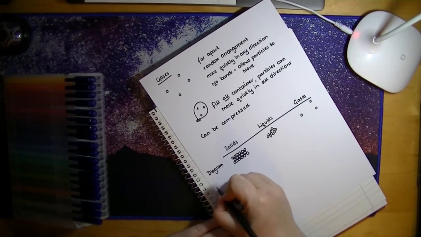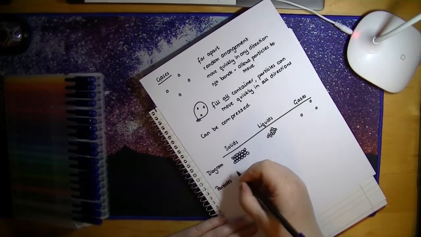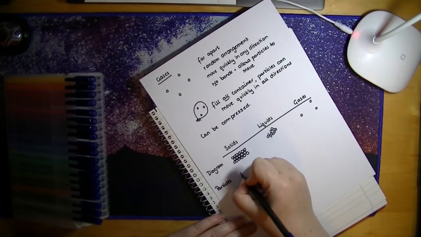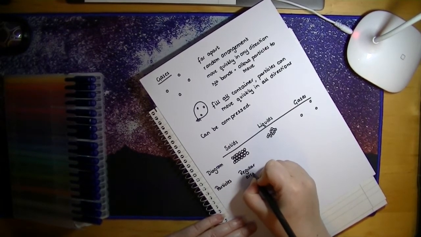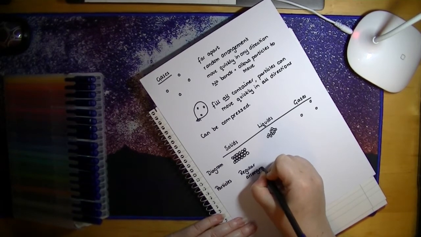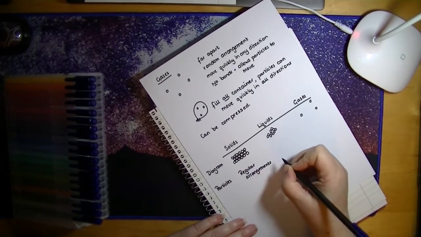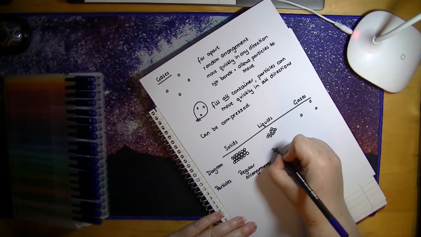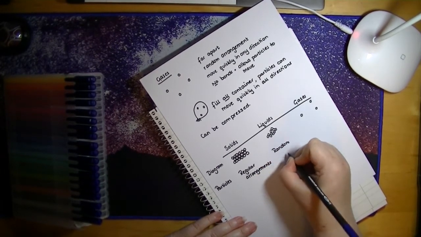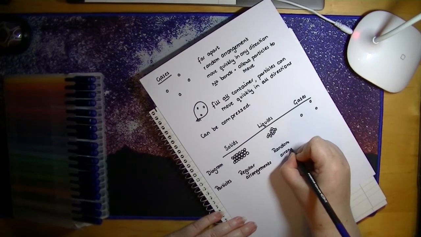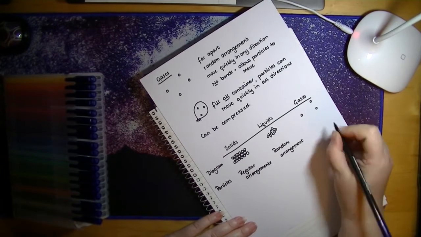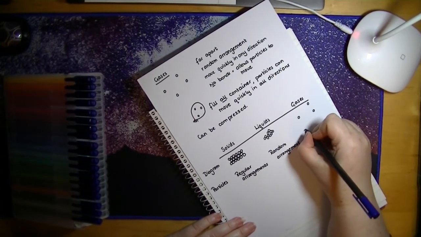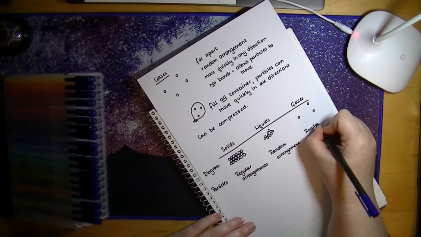How are our particles arranged? In our solids, our particles have a very regular arrangement. In our liquids, it's more random. So you can see that the amount of random is increasing as we move across. And then in our gases, they are very random. We just call it a random arrangement.